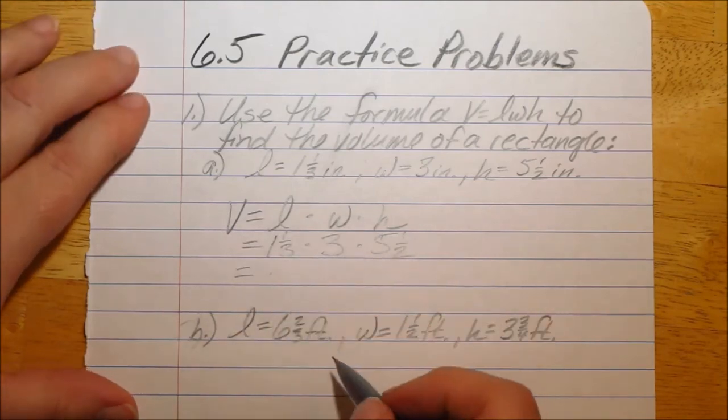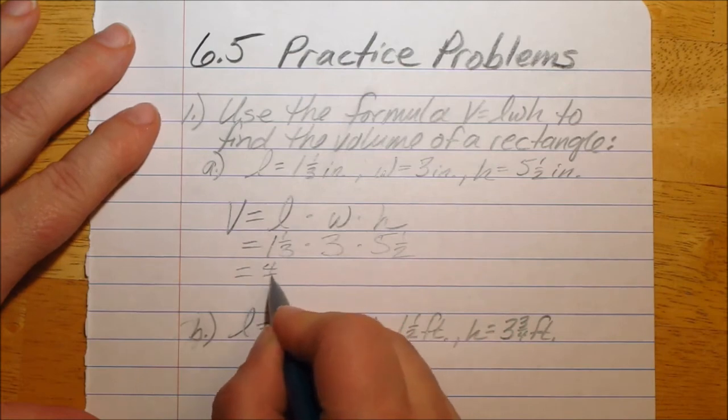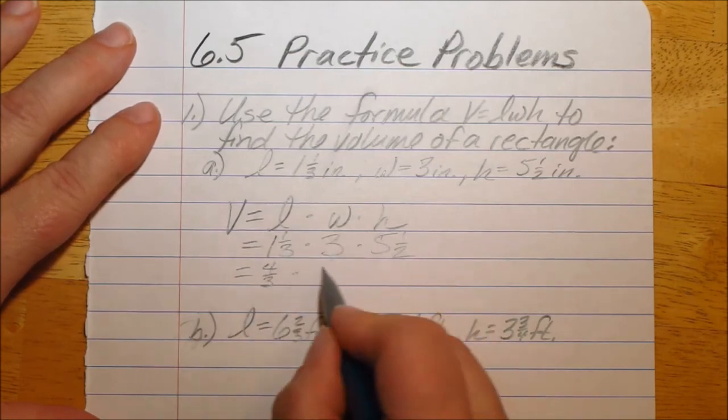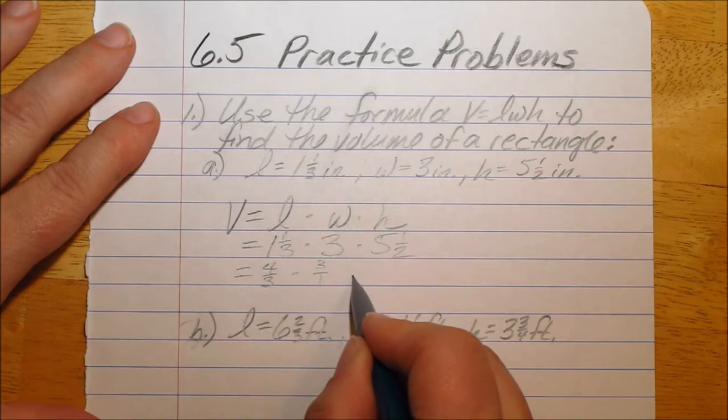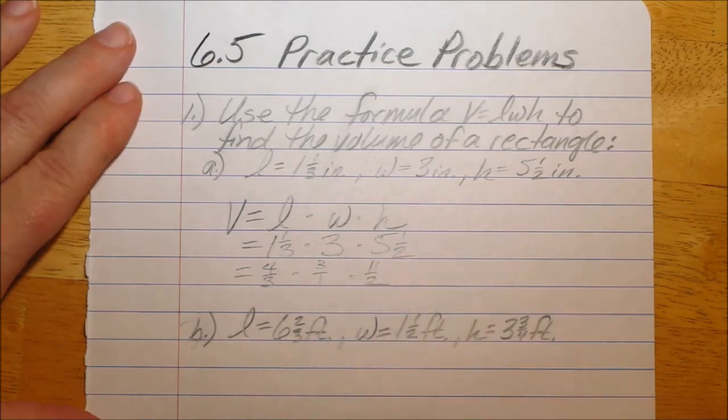We need to turn these into improper fractions. So 3 times 1 is 3, plus 1 is 4. Keep the denominator of 3. Times, put the 3 over 1, times 2 times 5 is 10, plus 1 is 11. Keep the denominator, put it over 2.